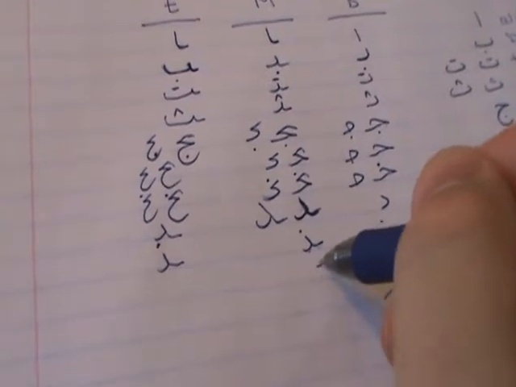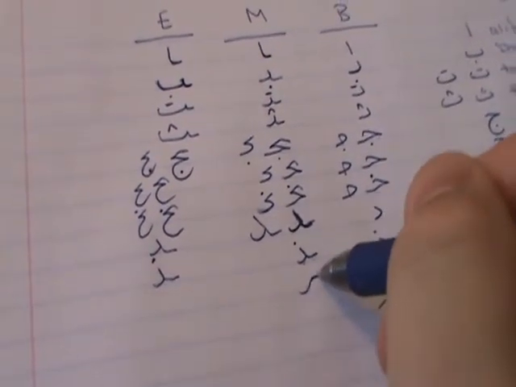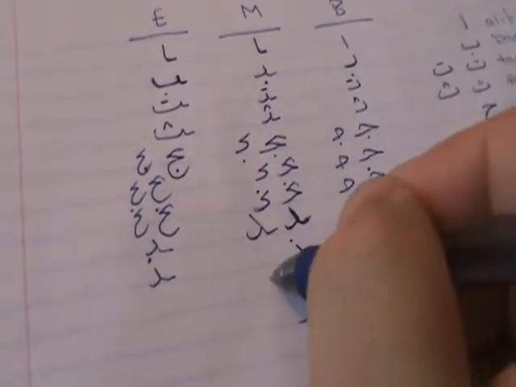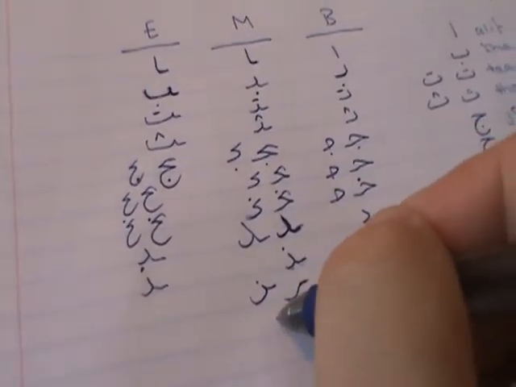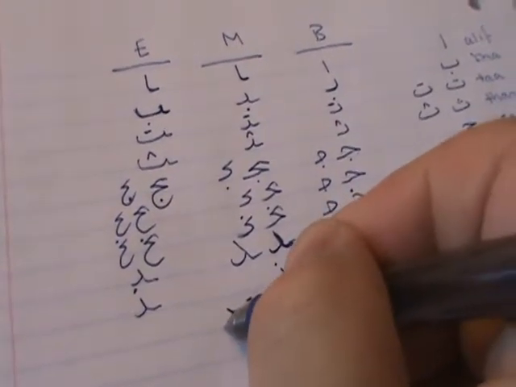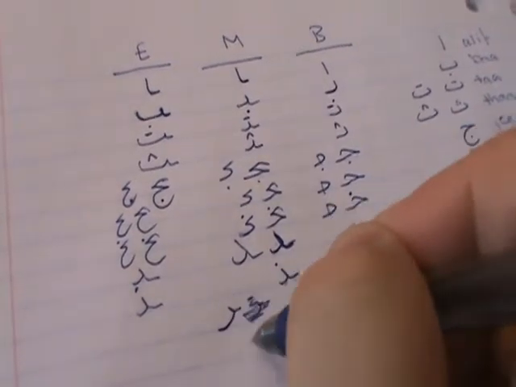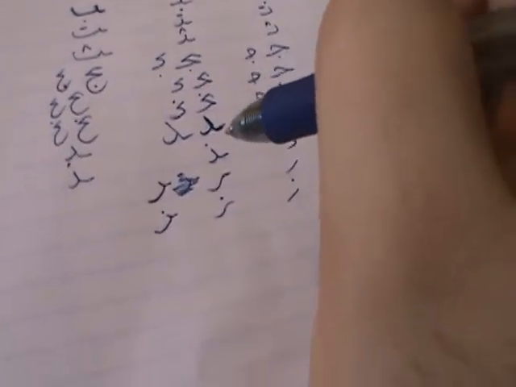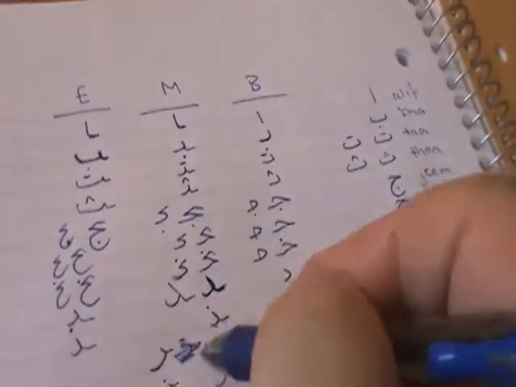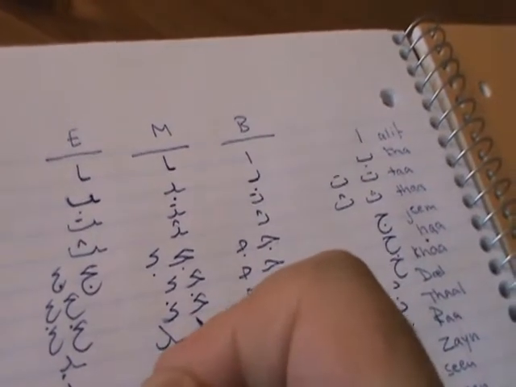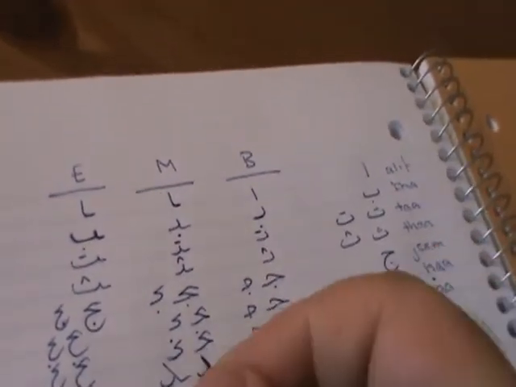What about ra? Ra in the middle of the word comes with a shaking hand. It could be written like this, and zain, the same idea, or could be written like this, depending. I'm sorry, this is not the writing of that. I just made an extension for the tail of it. This is ra, and this is zain. And this also applies to the end of the word, ra and zain, and a shaking hand.